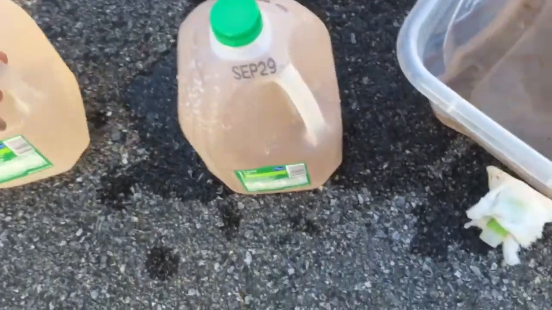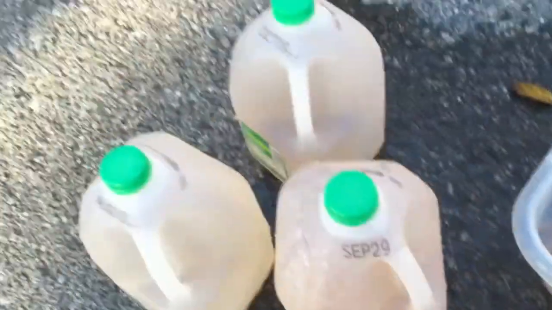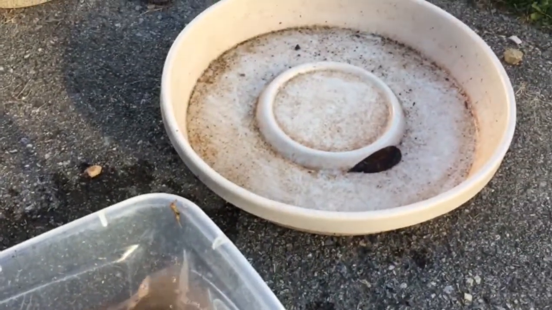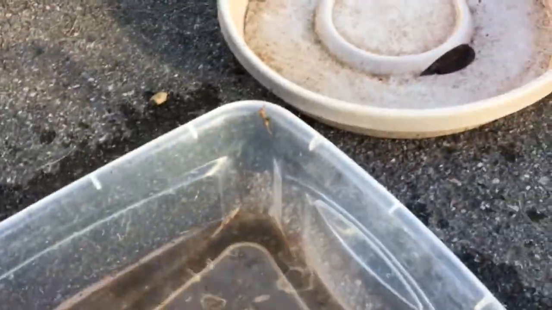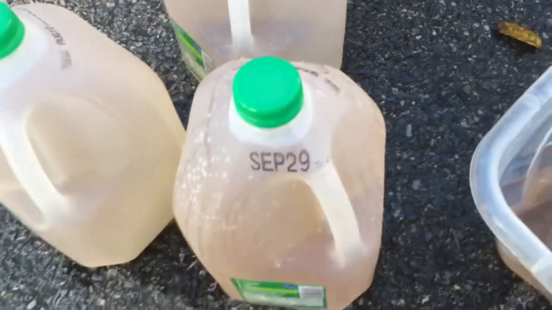Okay, and out of that I got 3 gallons. And I didn't even use all of it. Obviously there's still that much water in there. So you can get a decent amount. This was all from just one rain, really. So there you go. It's not hard.